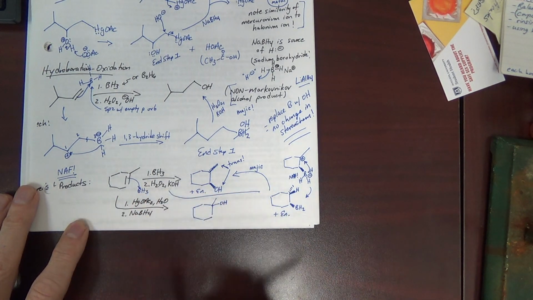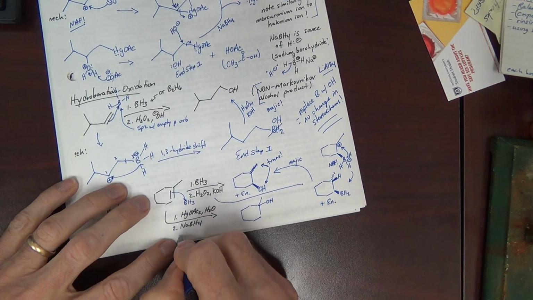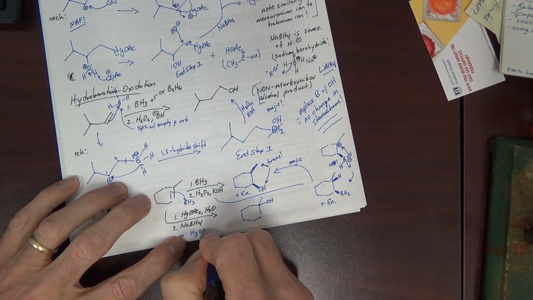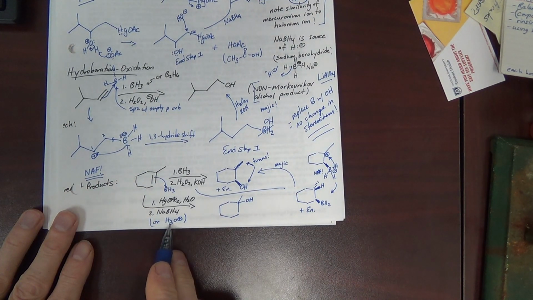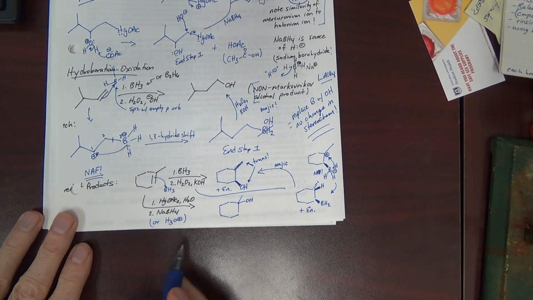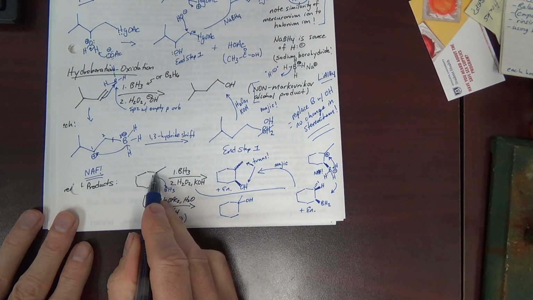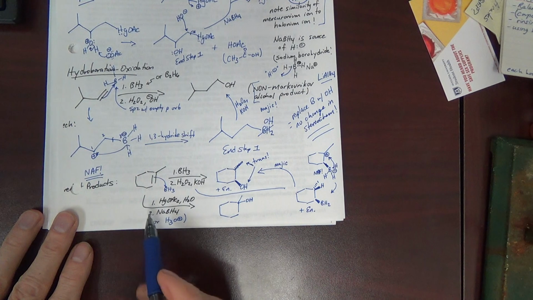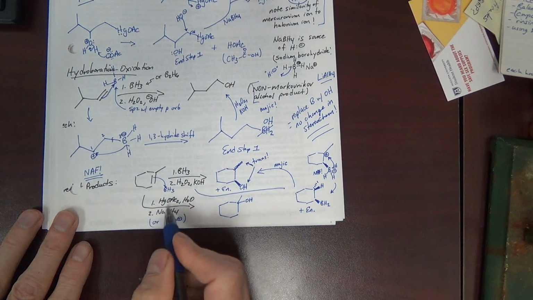You can envision water adding. Basically, oxymercuration reduction gives the same product. In fact, H3O plus would work here. It gives the same product as H3O plus does, except it's not going to give any rearrangements. Now, if you use H3O plus here, it wouldn't rearrange anyway, because you'd make a tertiary carbocation, which would be very stable, and then water attacks it. What you need to know is oxymercuration gives that same product. It's just not going to give any rearrangements when possible.